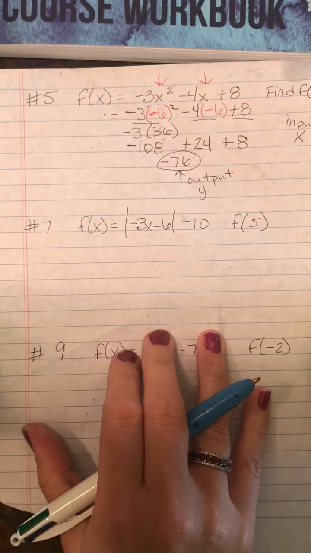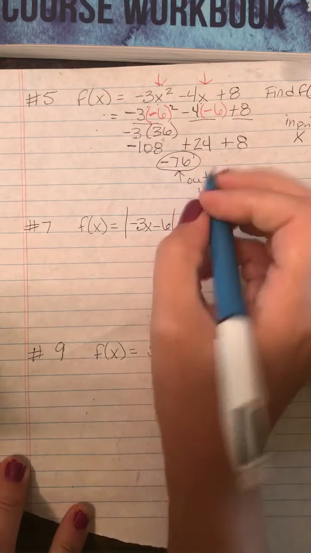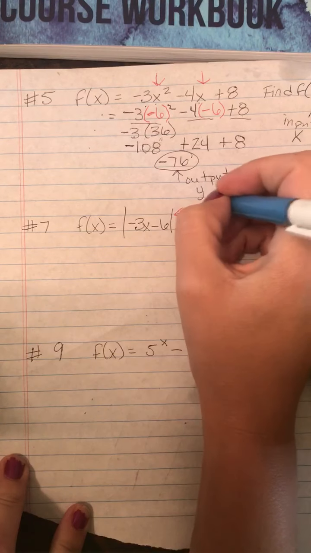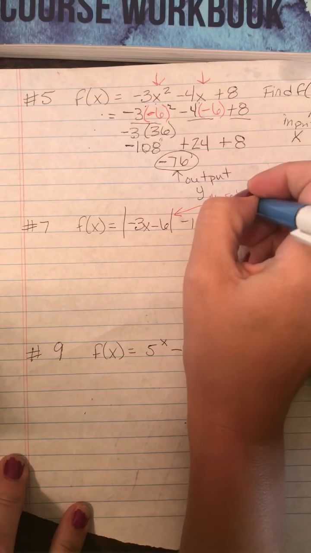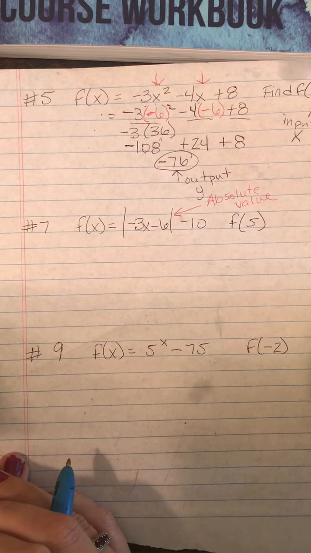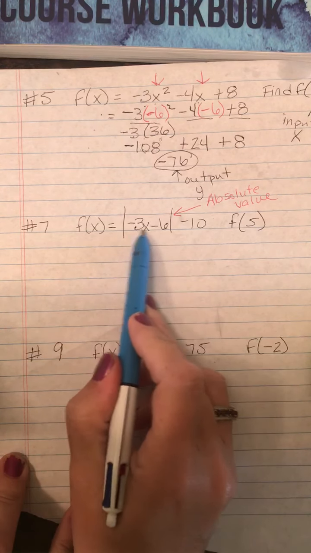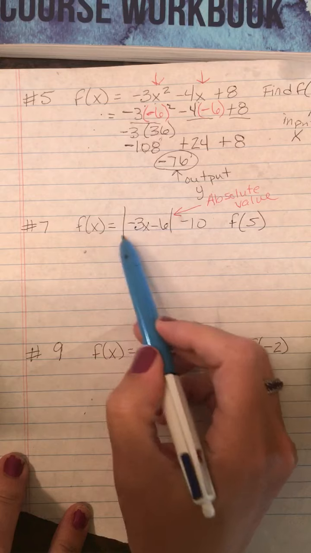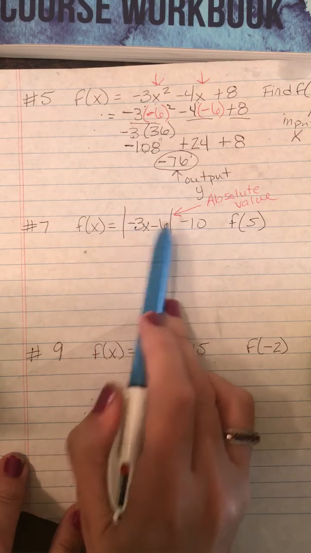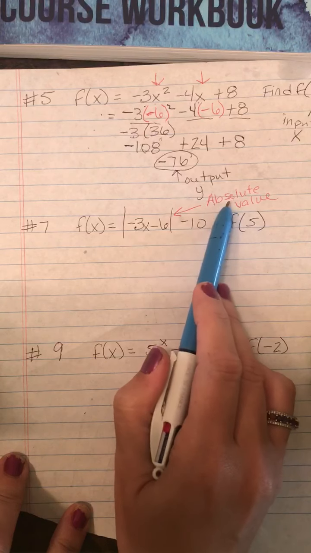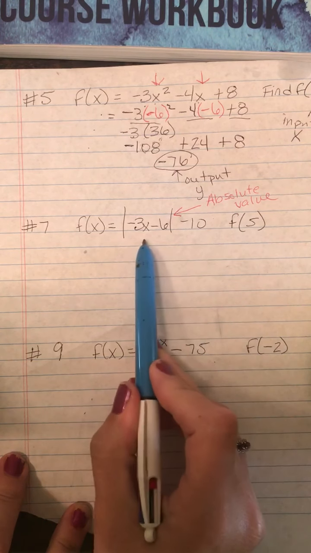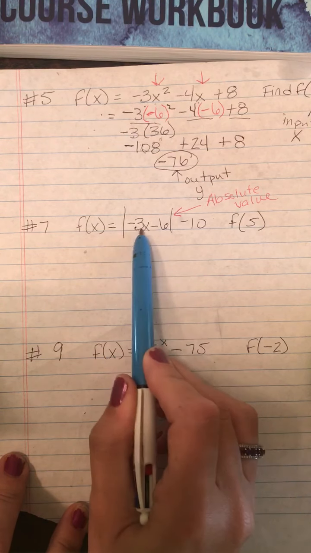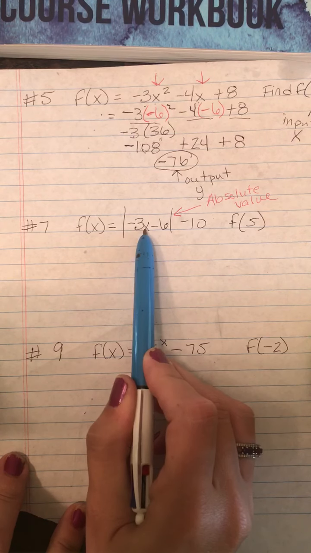Number 7. I want to talk about what these bars represent. It's probably been a while since you've seen them. Those are called absolute value. And absolute value means you simplify what's inside the 2 bars, like parentheses, consider them parentheses, except because they're not parentheses, obviously, absolute value is a distance from 0. So it's always a positive solution. No matter what you get here, the answer will always be positive inside the bars.